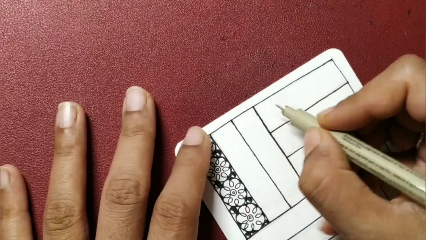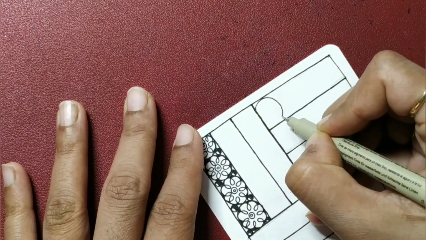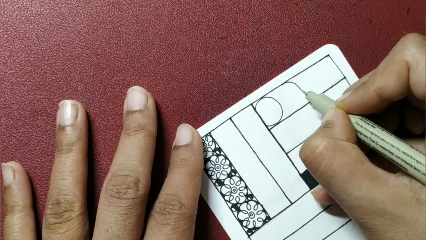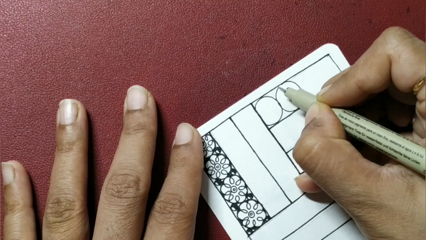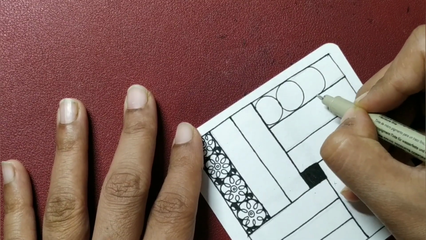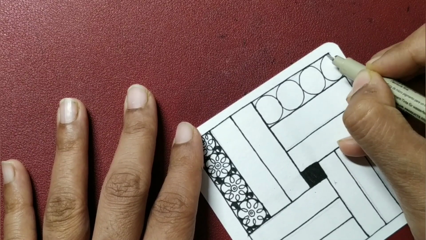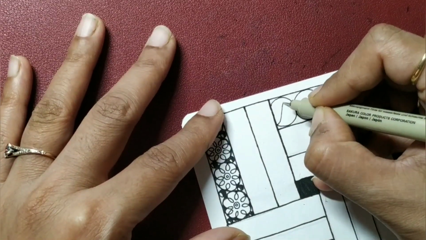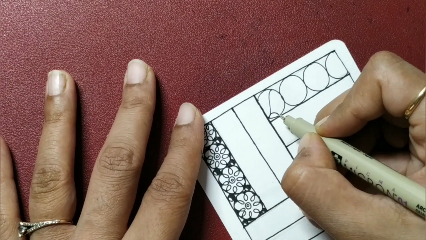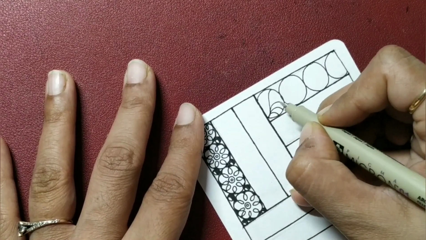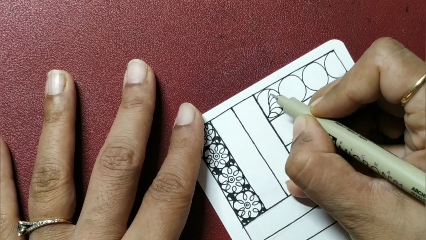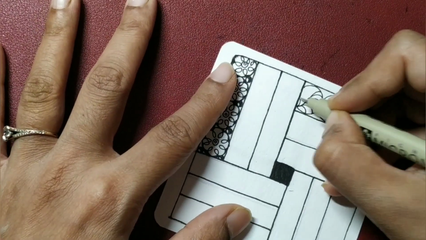So the second one also, I'm going to draw inside orbs. So I'm first going to place my orbs. This one looks quite like coffee beans to me. I've drawn a line in the center and then I'm going to draw these curved lines emanating from the stem.